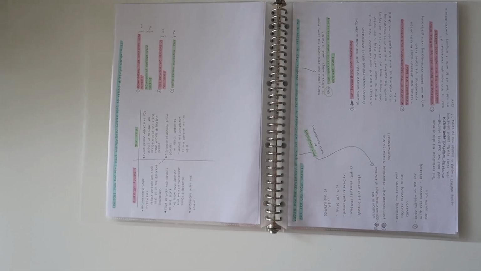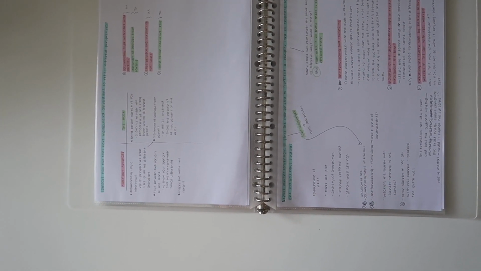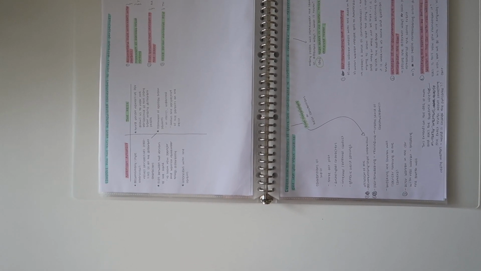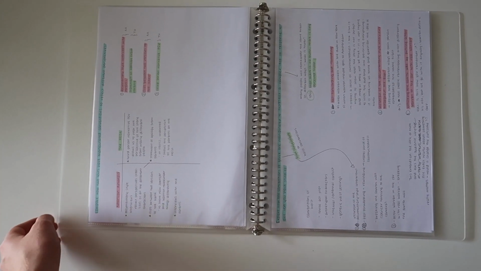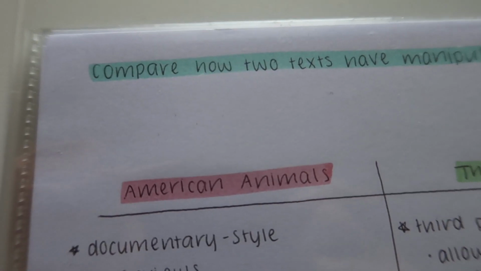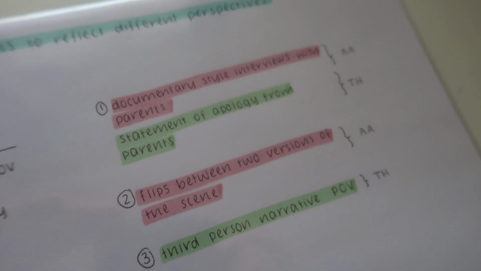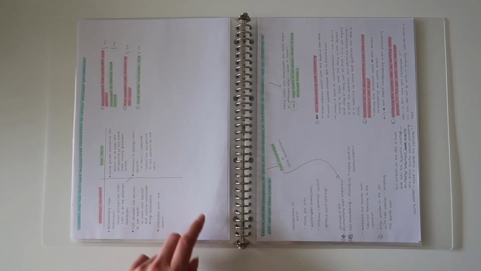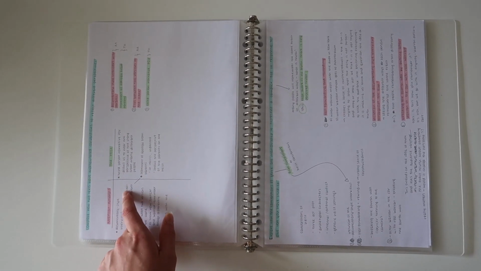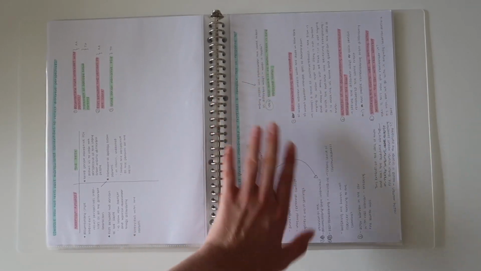And by the way, this is the first time I've looked at my notes for like 4 months. So then what I was doing here was essay plans, comparing American Animals and The Heist. See, compare how two texts have manipulated conventions to reflect different perspectives. I did an essay plan with what I was talking about in paragraph 1, paragraph 2, and paragraph 3, and this was my planning for that essay plan. And then here's another essay plan, with some rough stuff, and what I'm talking about in paragraphs 1, 2, and 3.